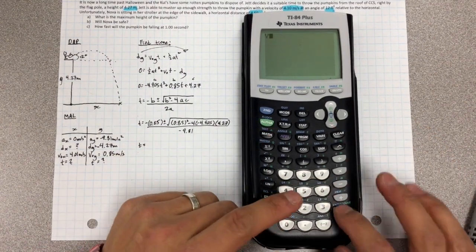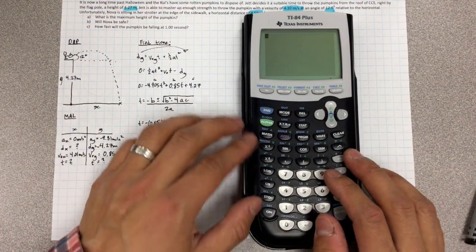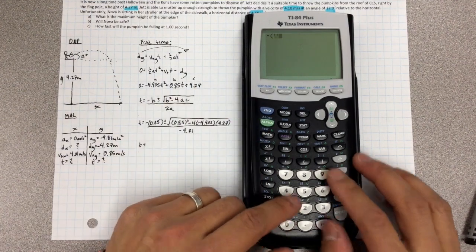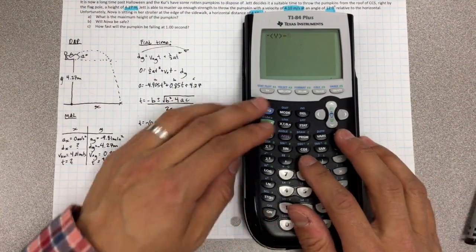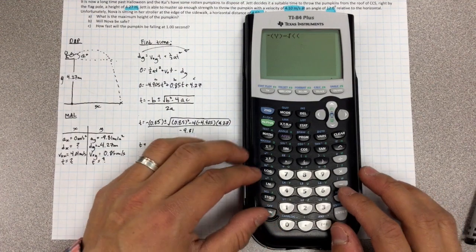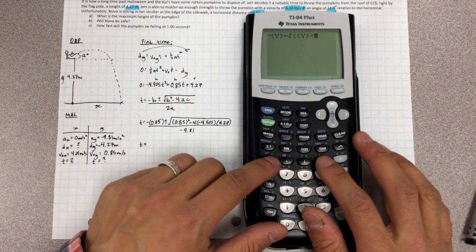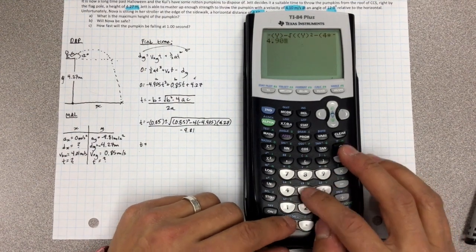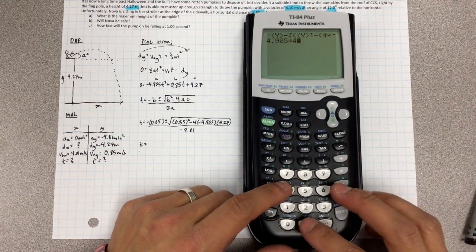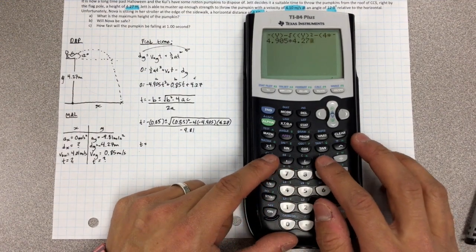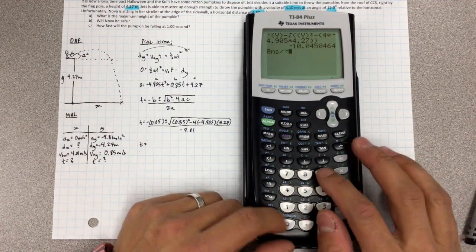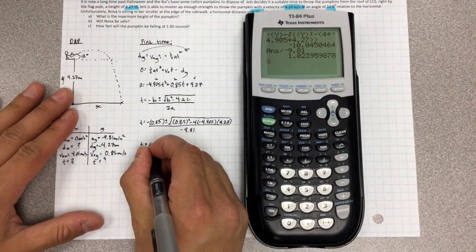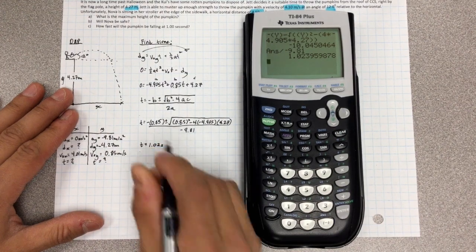So now whenever I use alpha y, I get 0.85. So I have negative my 0.85 minus the square root of alpha y squared minus 4 times negative 4.905 times 4.27, divided by negative 9.81, and I get my time of 1.02. So time is equal to 1.02 seconds.